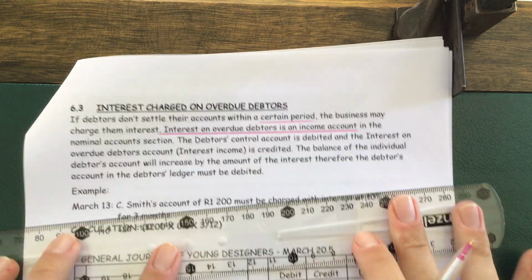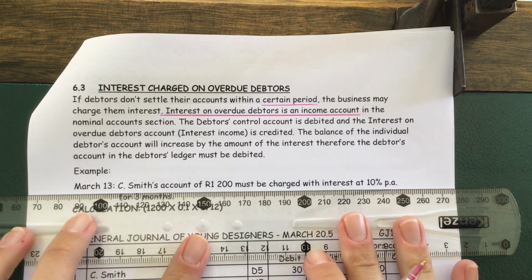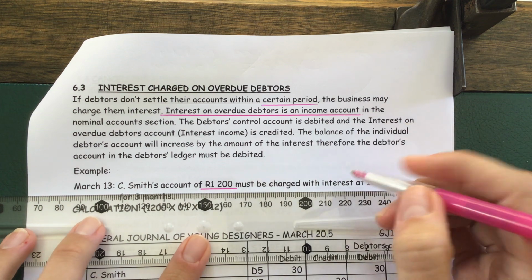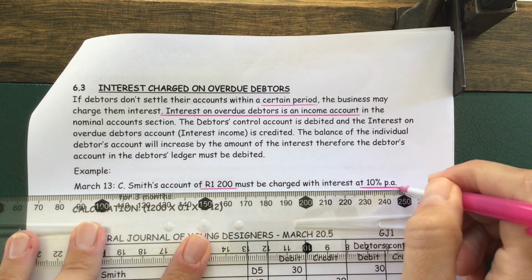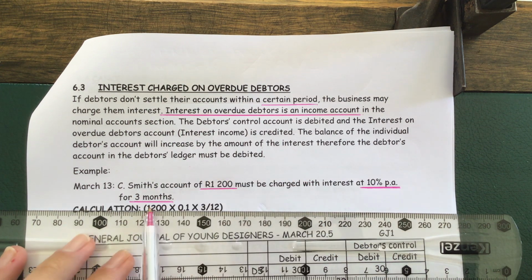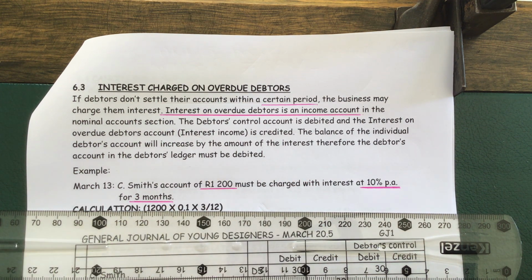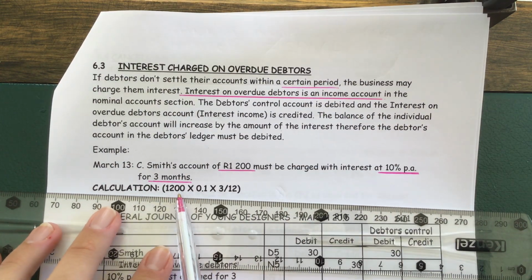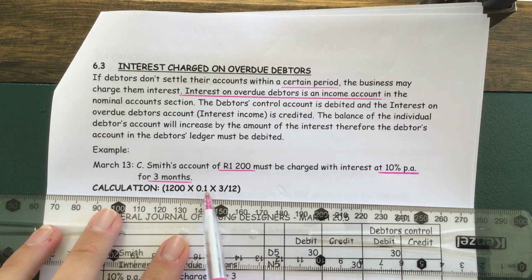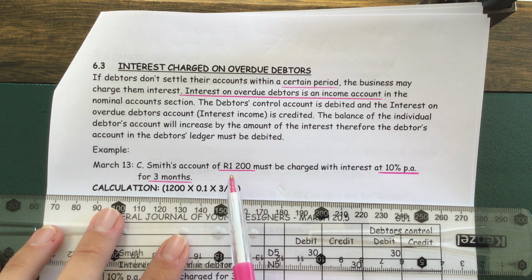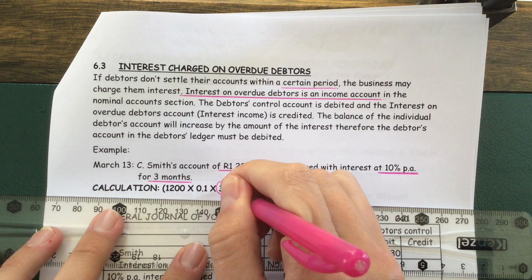So it says, C. Smith's account of 1,200 Rand must be charged with interest at 10% per annum for 3 months. This is very important, okay? So now we do the calculation and I take 1,200, I times it by 10%, and I times it by 3 out of 12 months because the debtor hasn't paid for 3 months.